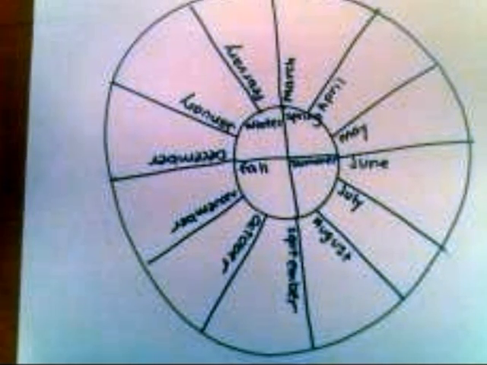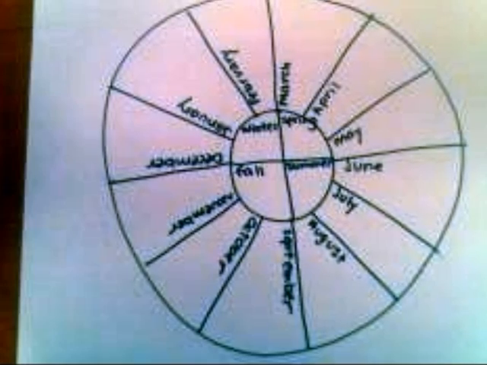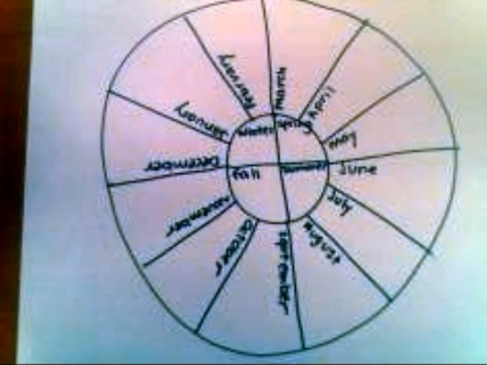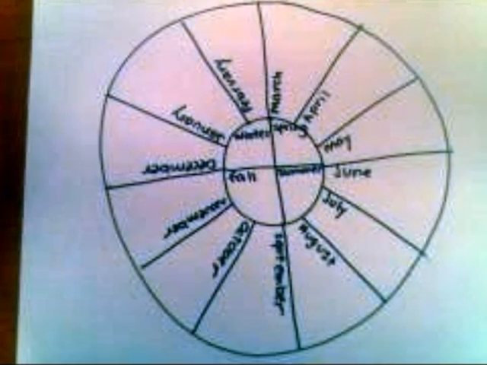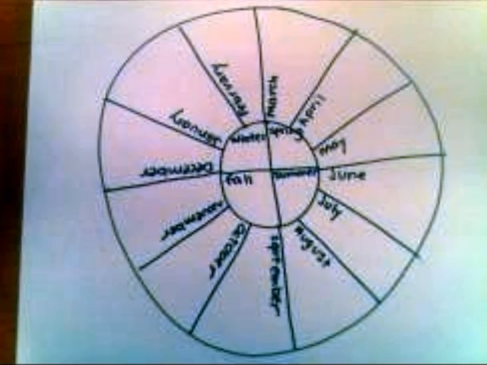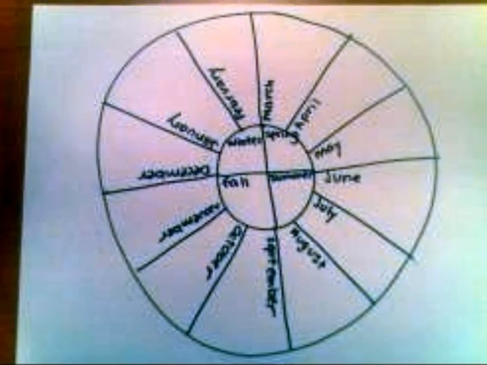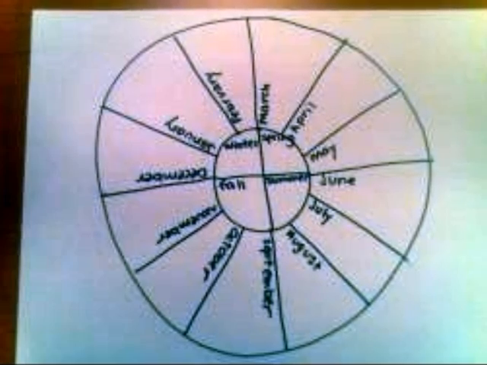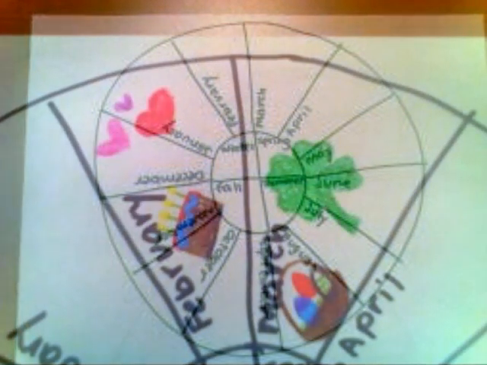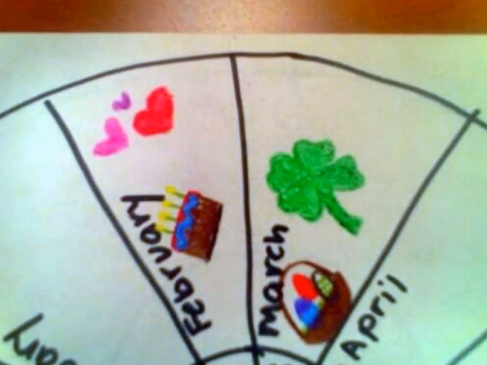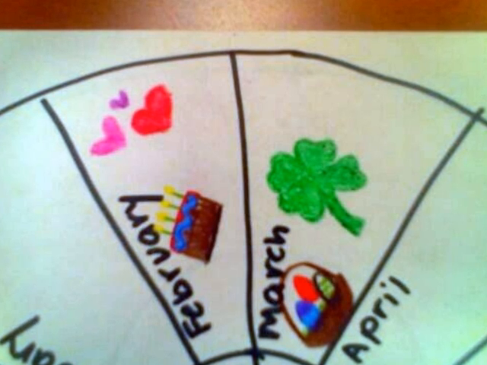It may seem odd to label it this way because we know that January is the start of a new year, but we also know that just because it is the first month does not mean that it is spring. It is still cold and snowy in January and February. Spring starts in March.